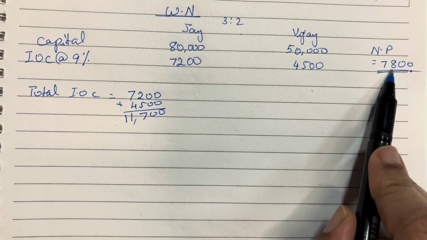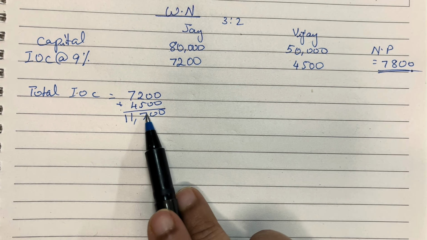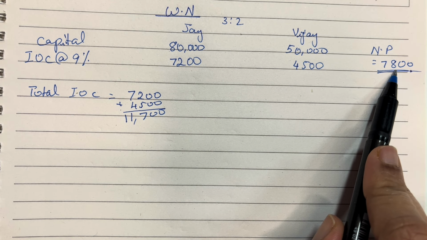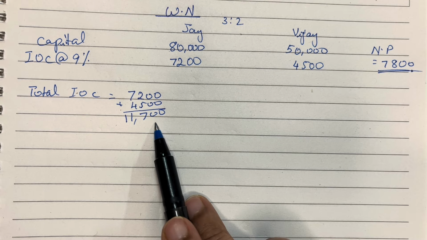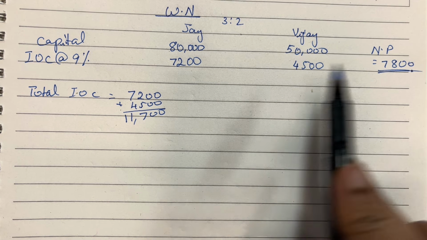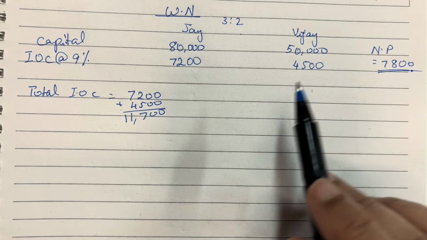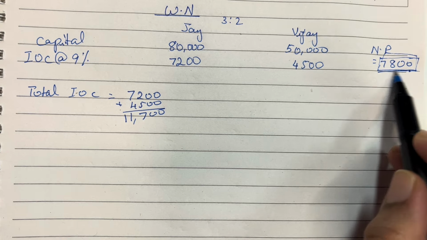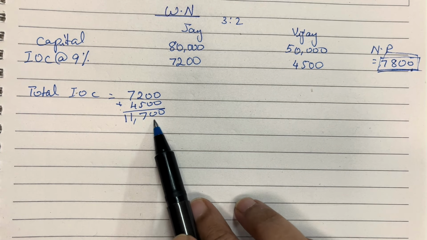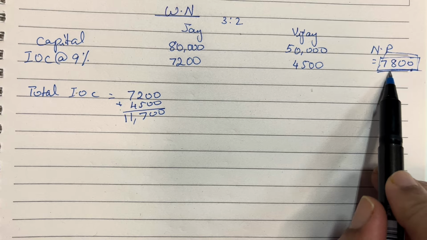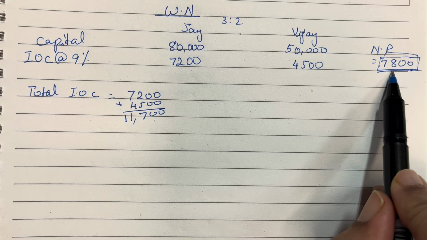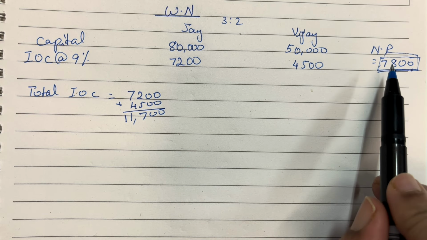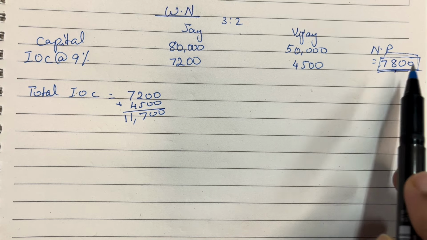When the net profit is lesser than the interest on capital, can the firm pay 11,700 when they've made a lesser profit? No, it's not possible for the firm to pay a higher interest on capital. So what the firm is going to do, their interest on capital will only be 7,800. They can only pay 7,800 to the partners. They cannot pay 11,700. Now the question is, this profit of 7,800 is going to be divided between the two partners, Jay and Vijay, as interest on capital.